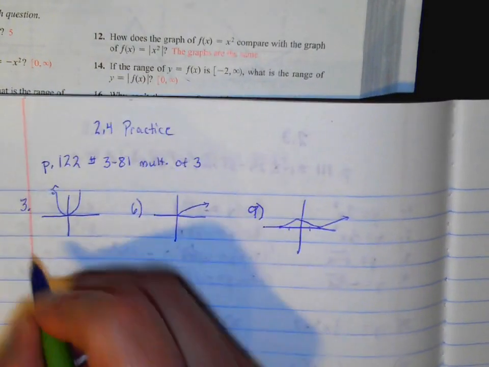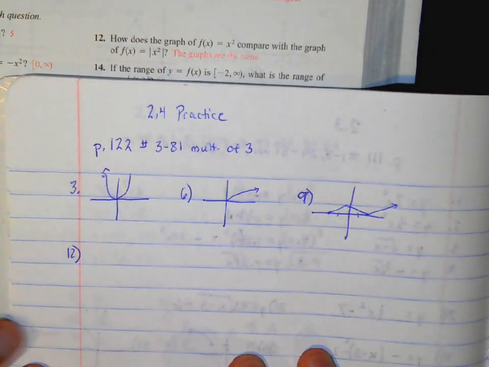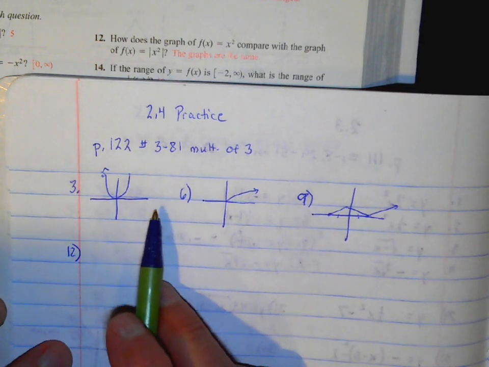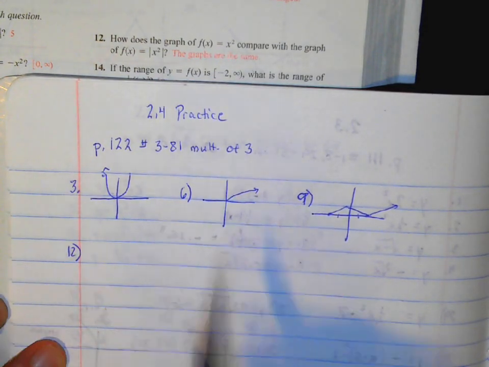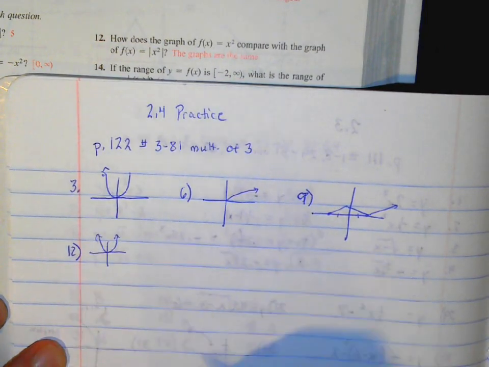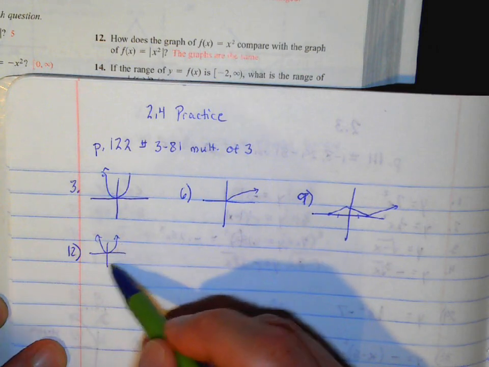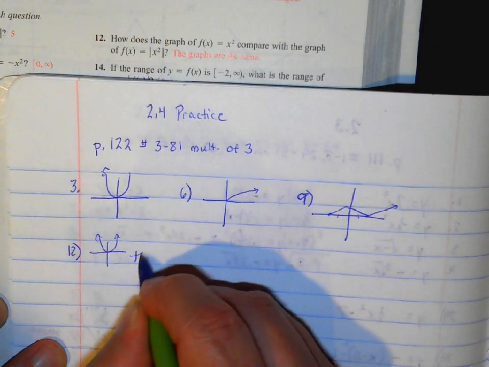Number 12. How does the graph of f of x compare with the graph of absolute value of f of x? If you think about it, f of x is x squared. Absolute value of that would just turn anything negative to be positive, but there isn't anything negative, so they will stay the same.